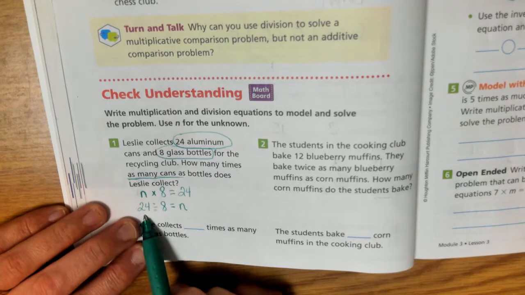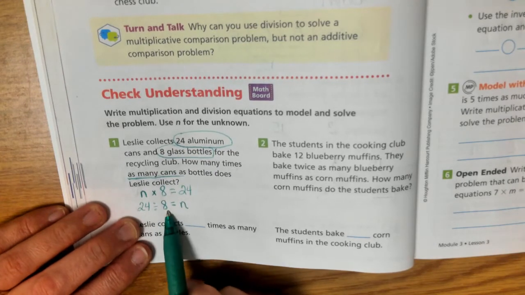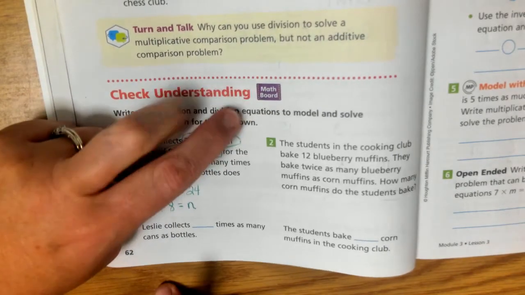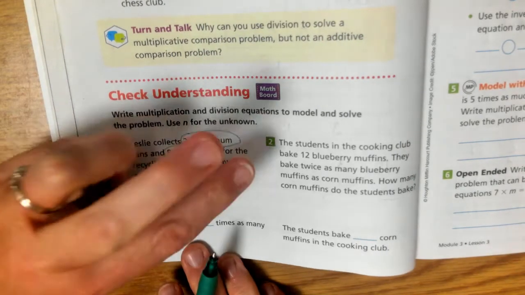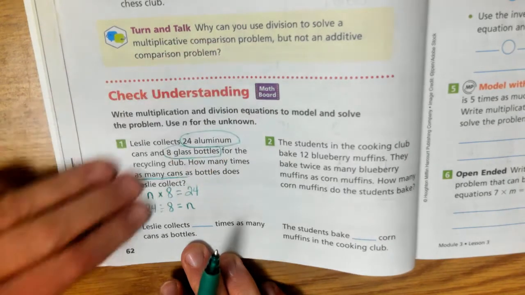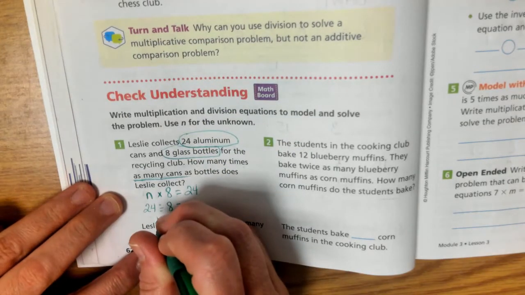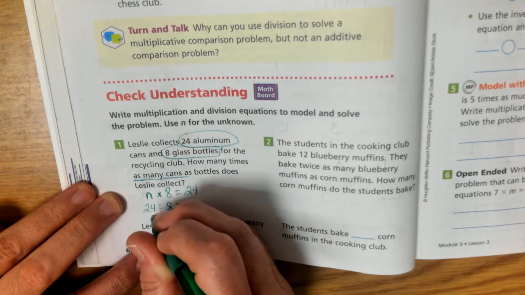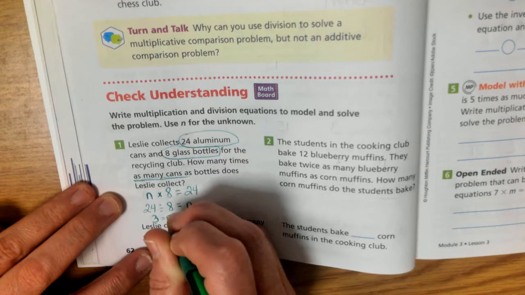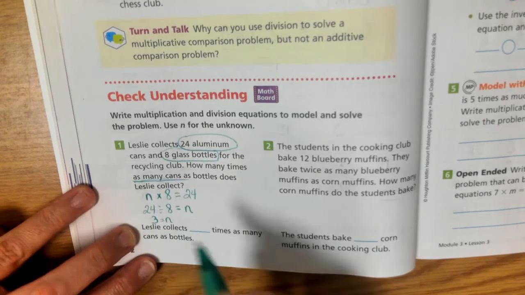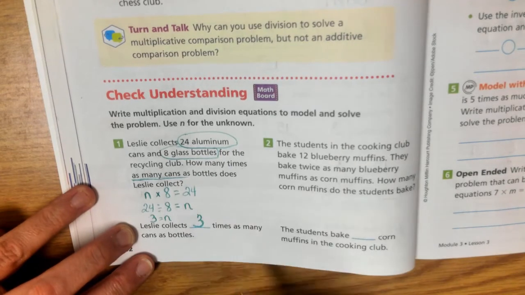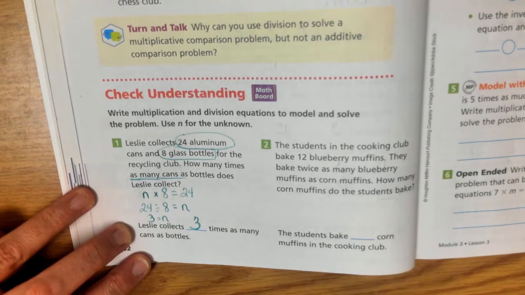So 24 divided by 8. How many 8s will get to 24? 8, 16, 24. How many 8s get to 24? 3. So 3 equals n, or n equals 3. So Leslie collects 3 times as many cans as bottles.